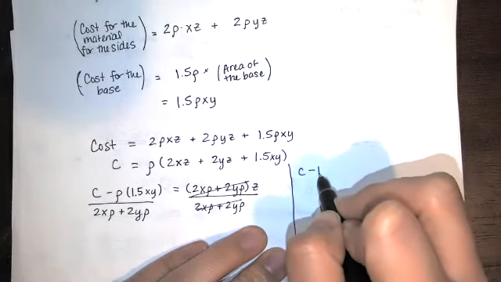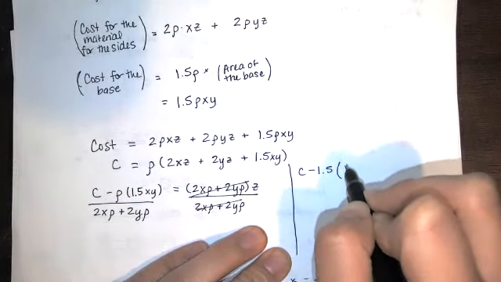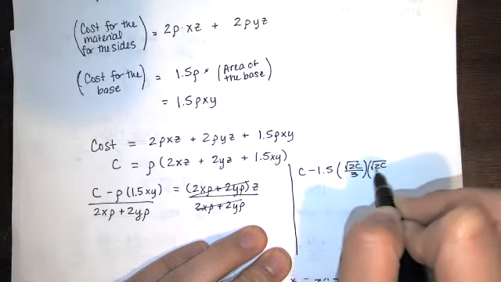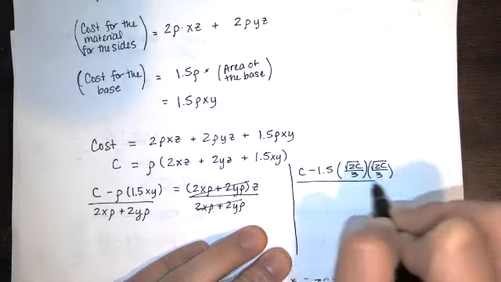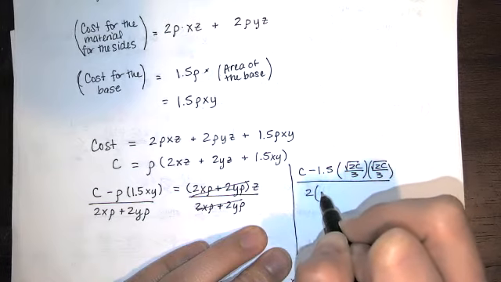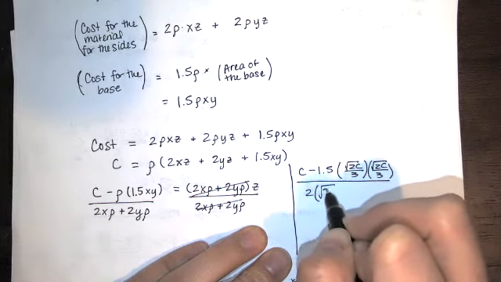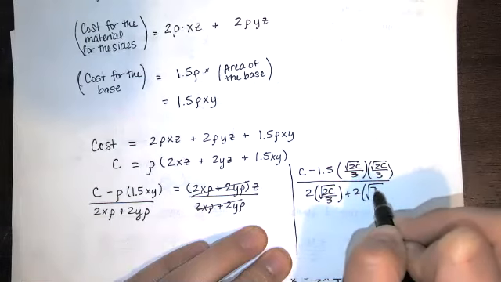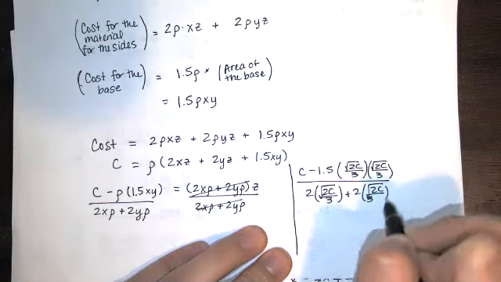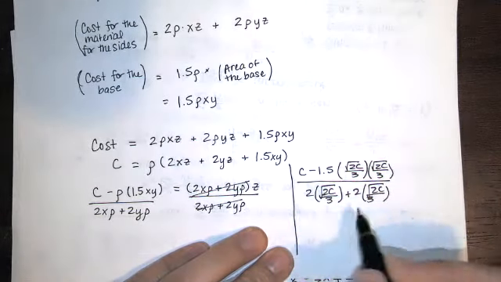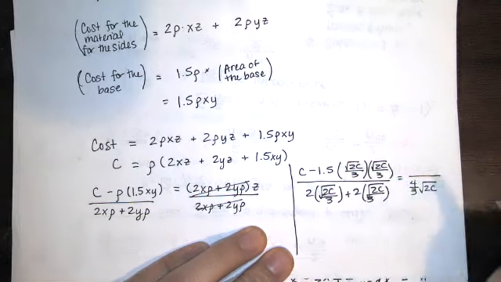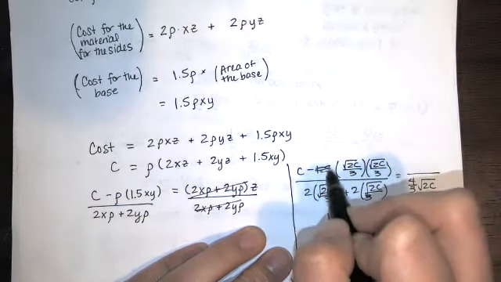So you have C times 1.5 times X times Y, all divided by 2X plus 2Y. Oops, I keep making that square root too large. And so we end up with 4 of these in the denominator. And up here, this is a 3 over 2.